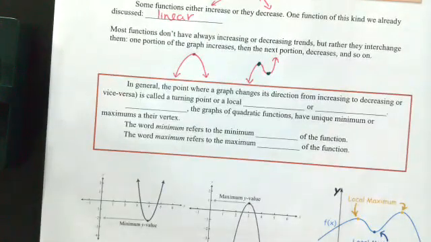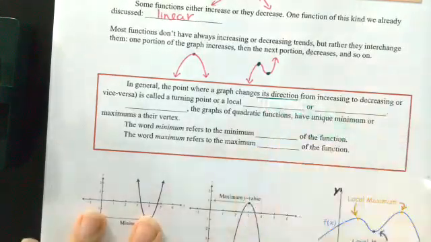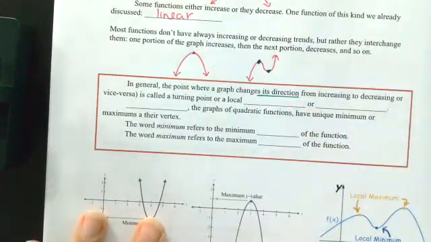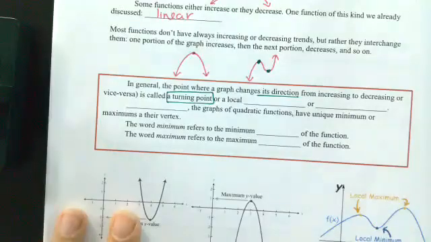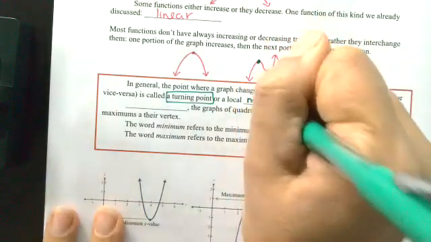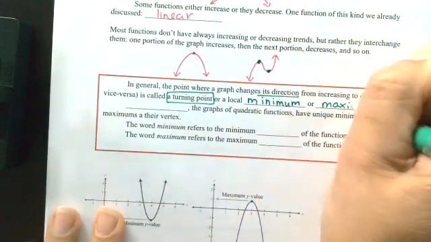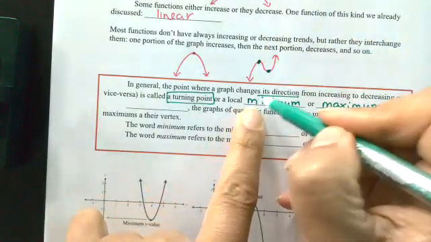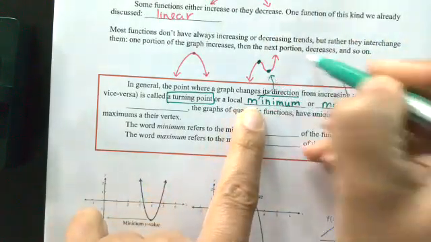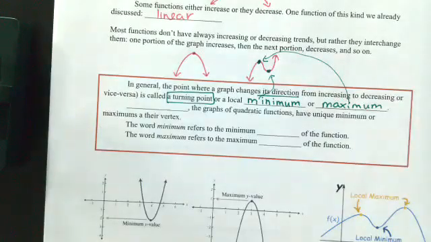A turning point is a point where the graph changes its direction from increasing to decreasing or vice versa. In general, we always call them turning points. Sometimes we call them local minimum and local maximum. So this would be a local minimum, and this would be a local maximum.